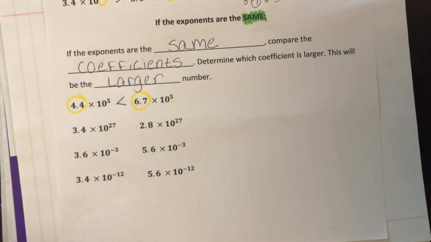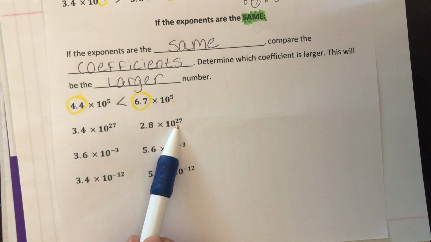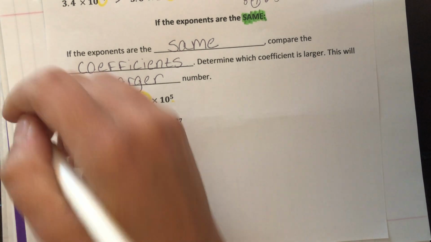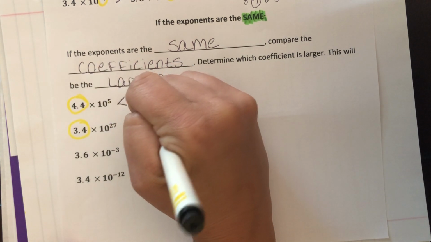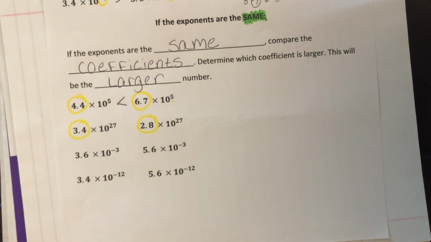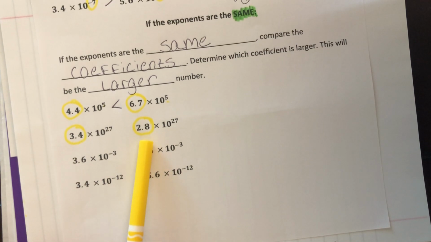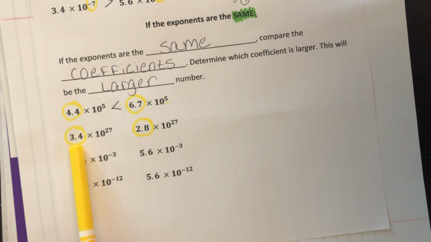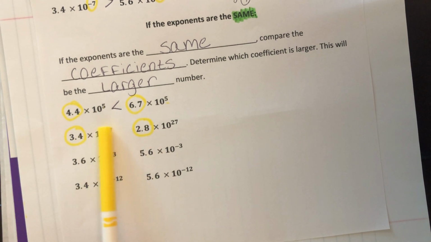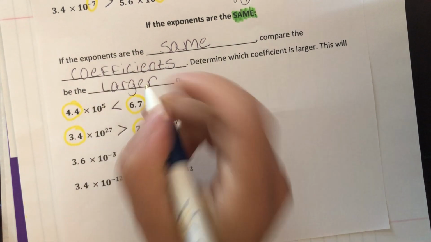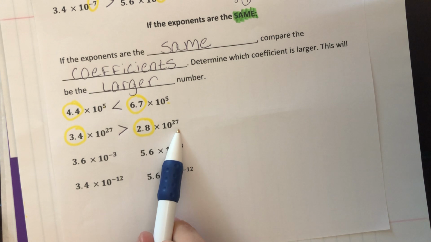Again, we look at our second example here. We see that our exponents are the same, so that means we need to compare our coefficients. Which number is larger, 3.4 or 2.8? 3.4 is greater than 2.8. So this number here is greater than this number.